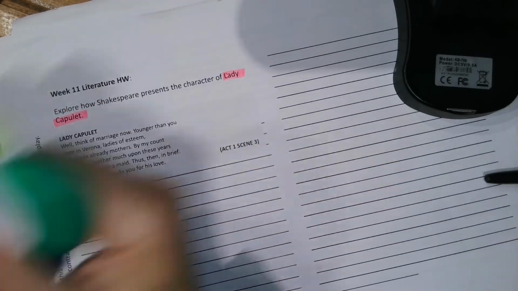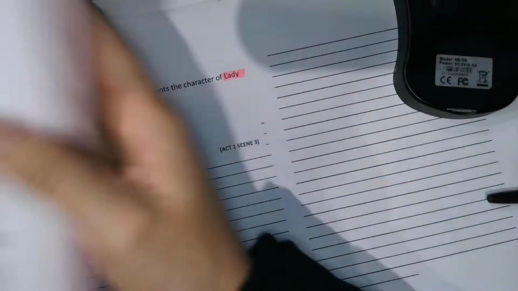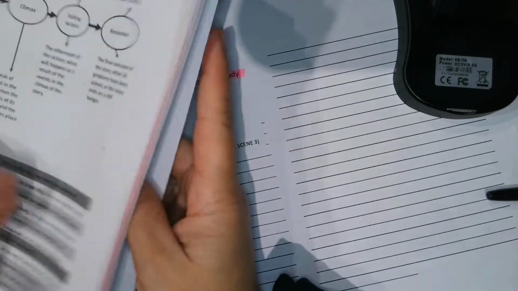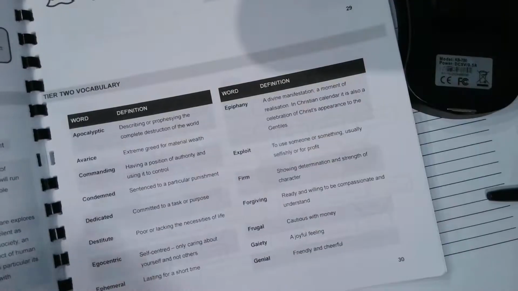Now, when I think of Lady Capulet, the first thing that I tend to do is actually go to my knowledge book and look at what she stands for, because that will help me then come up with a few ideas before reading the extract. So if I find Lady Capulet, where is she? Lady Capulet. Okay, here she is.